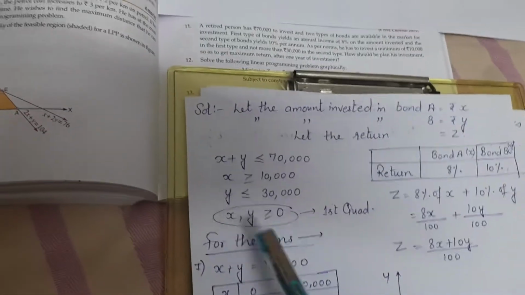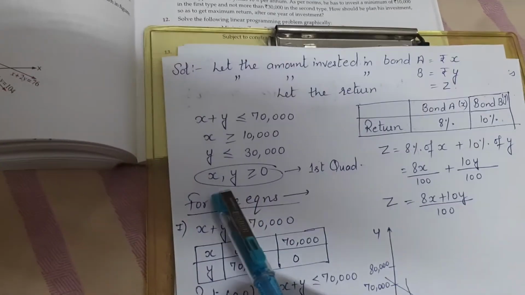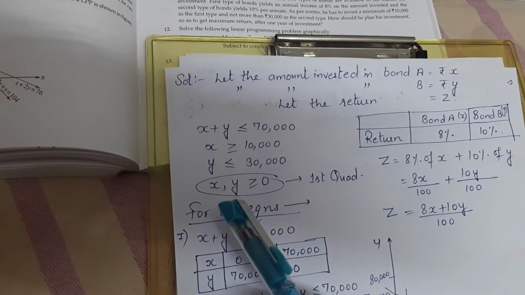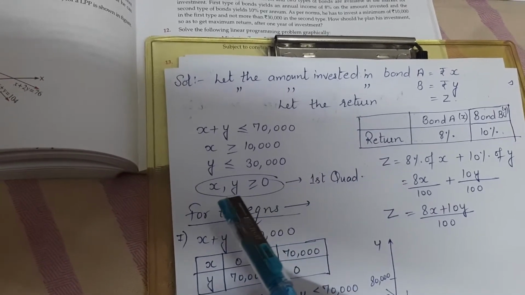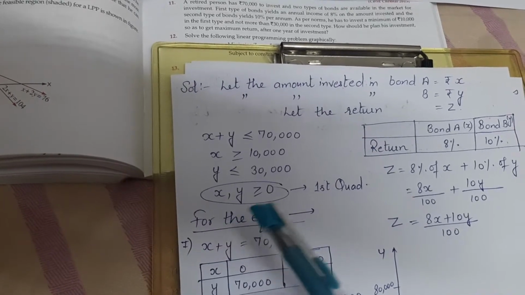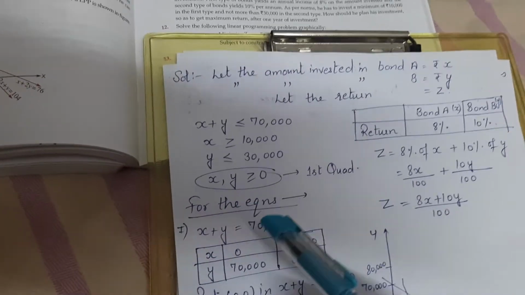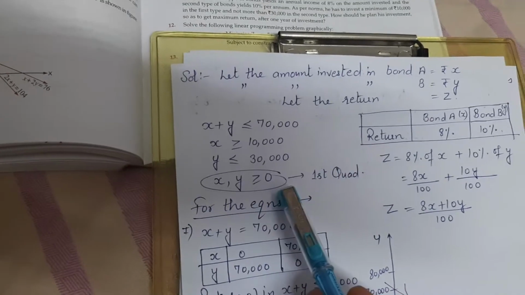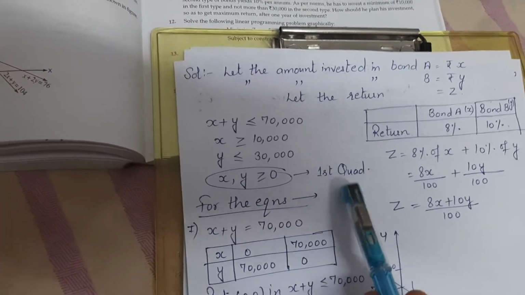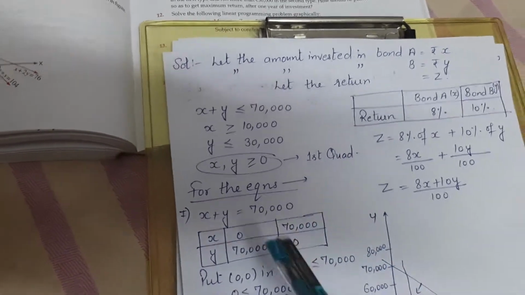And of course, the last two inequalities are x, y greater than or equal to 0, because he can invest rupees x in bond A or rupees y in bond B. It can be 0 or it can be more than 0, but the amount cannot be negative. So x and y should be greater than or equal to 0 and together will form the first quadrant. That means our shading will be in the first quadrant. Now we'll solve these equations.